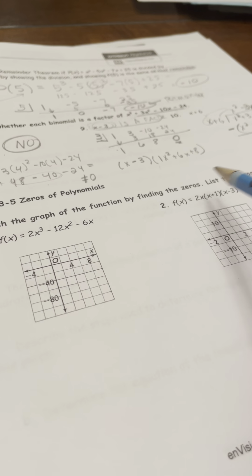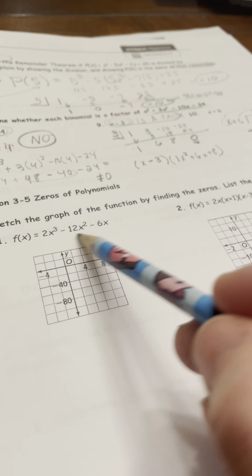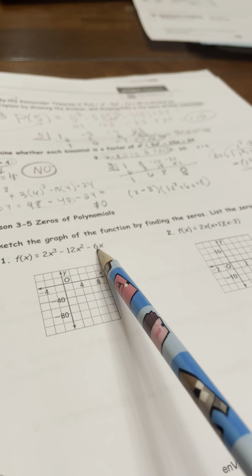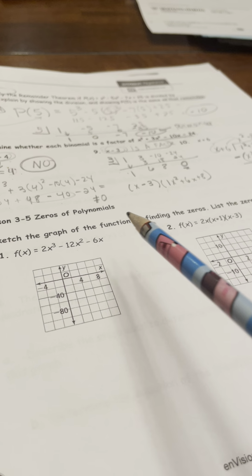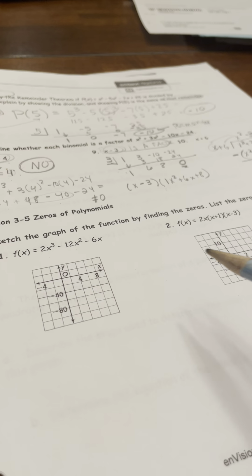Sketch the graph by finding the factors. So we're going to factor this. The thing I really want you to focus on is look at what all these have in common. Remember we did that GridWorks worksheet. You're supposed to really look at what you could factor out. So finding zeros, I'm putting 0 on this side.